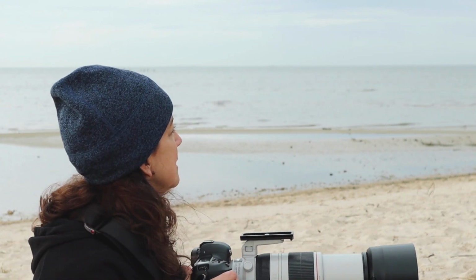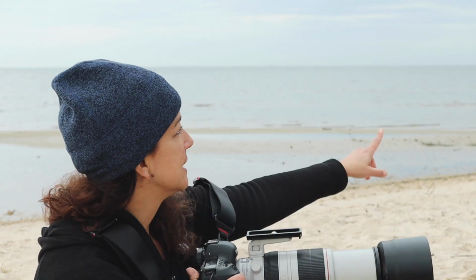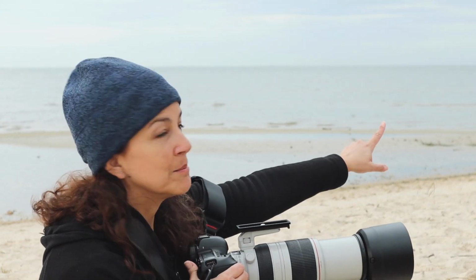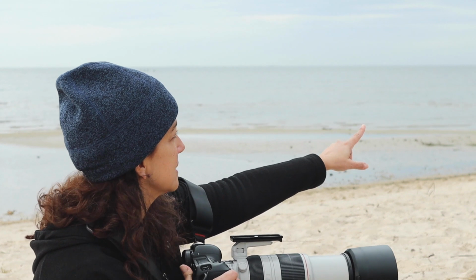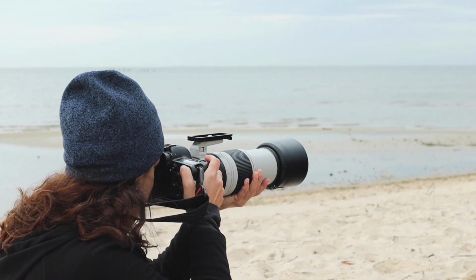Pelican was pretty far out towards the horizon, so I don't think that would have been the best photo. It's good to practice anyway, and there we go. Here's a pelican. I don't know if you can see him. He's pretty close. Let's try to get some shots of that.